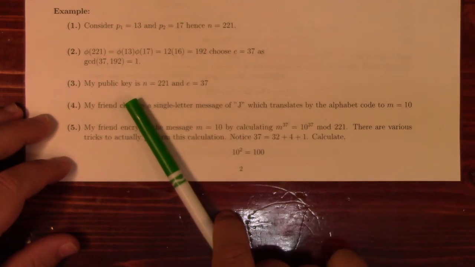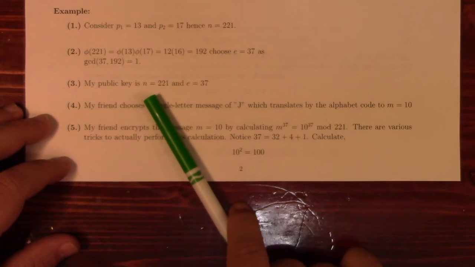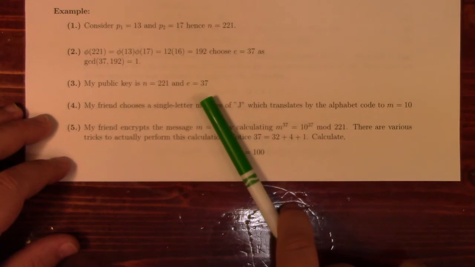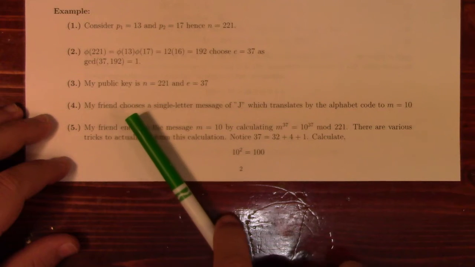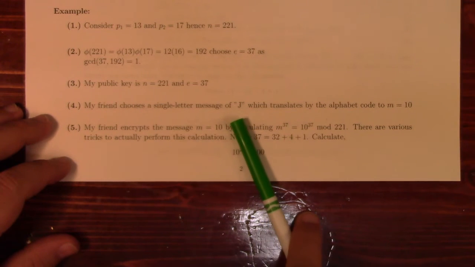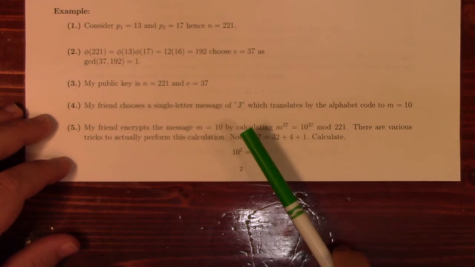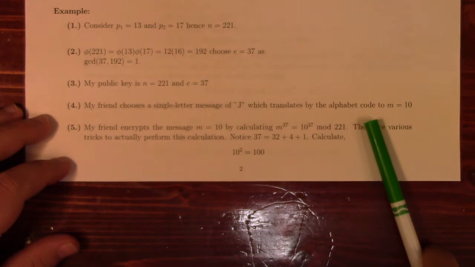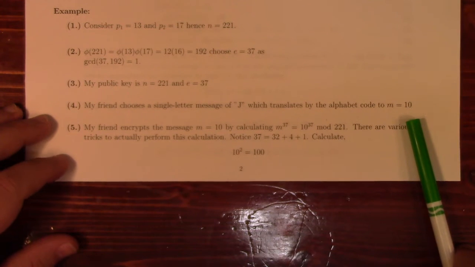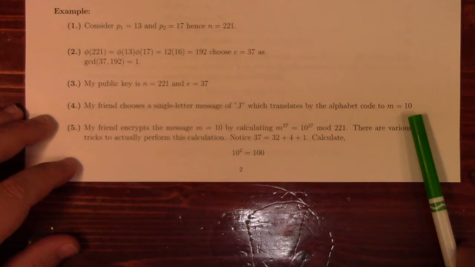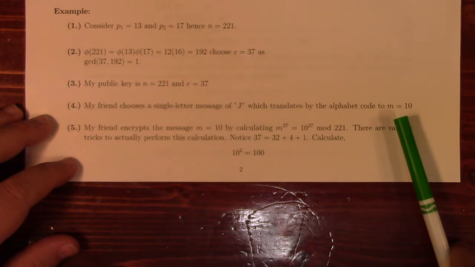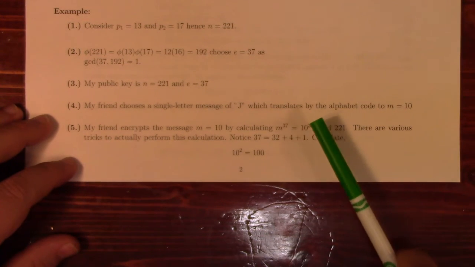My public key is 221. My encryption exponent is 37. Then your friend chooses a single letter message of J. And J happens to be the 10th letter in the alphabet, so that gives us the naive code of 10. My J is 10 in disguise.